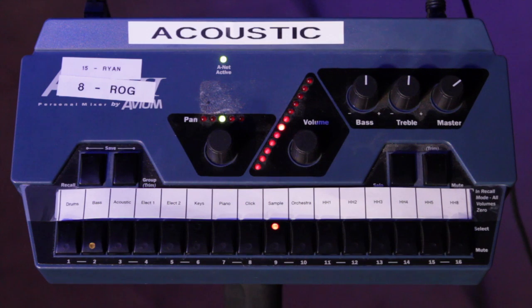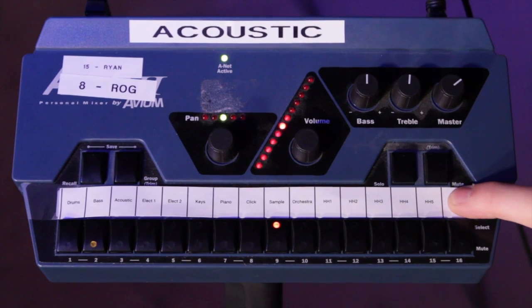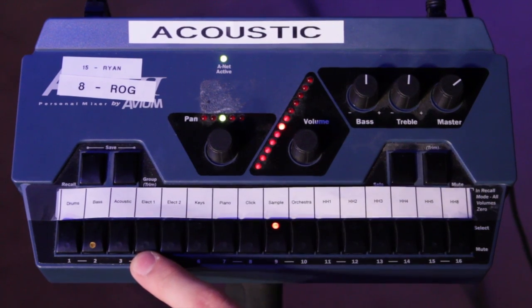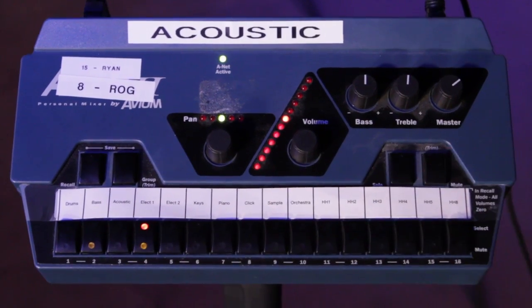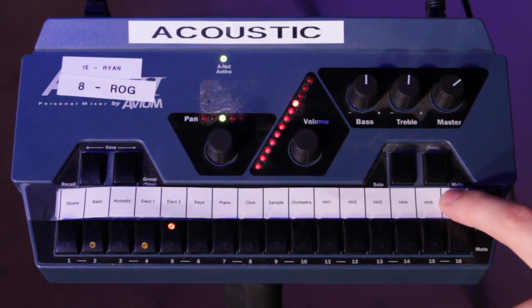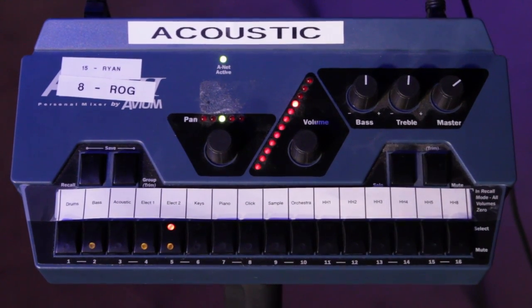And then respectively, you've got the mute button, which you might want to use for a respective service. So if you are in the first service and you don't want to have the electric 1 or electric 2 because we don't use those, you can select electric 1, hit mute. You're not going to hear that one in your in-ears. And then you can select another one and hit mute. Until you hit mute again on that channel, it's going to stay muted.